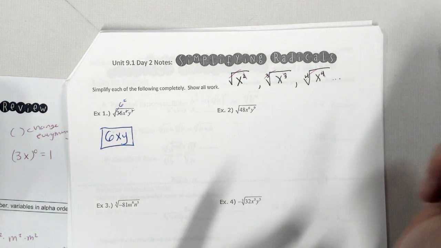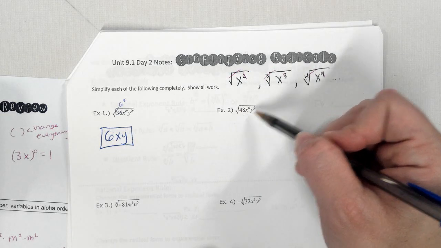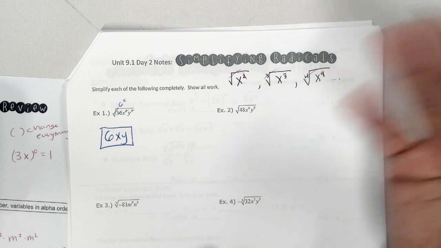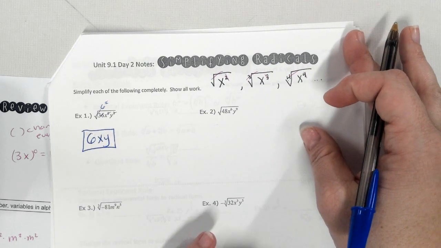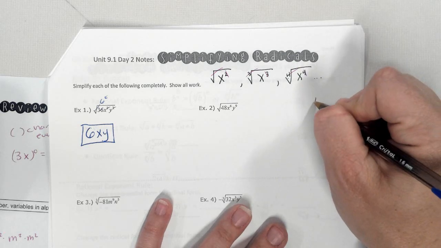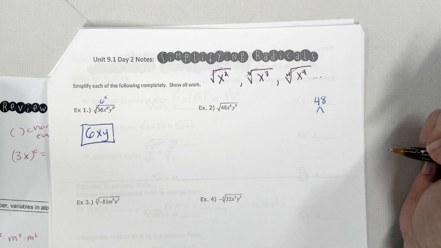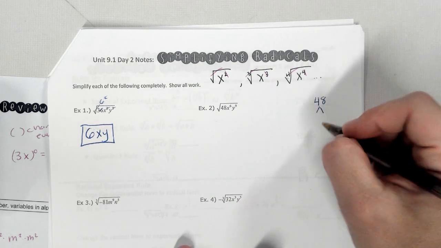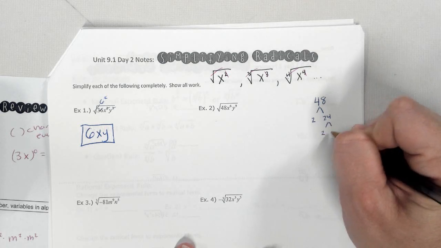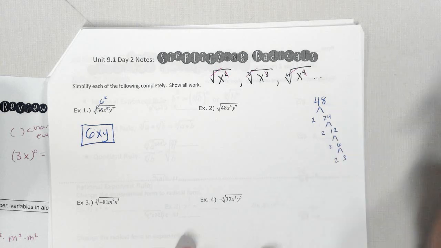Okay, now number 2 is different. It's still a square root. 48 is not a perfect square, and you'll notice these are not squares. So nothing just cancels, and we're done. So 48 is not a perfect square, therefore, how do we simplify radicals when they're not perfect squares? The factor tree. I like even numbers because I can do 2 and 24. I just cut it in half. 2 and 12, 2 and 6, 2 and 3.